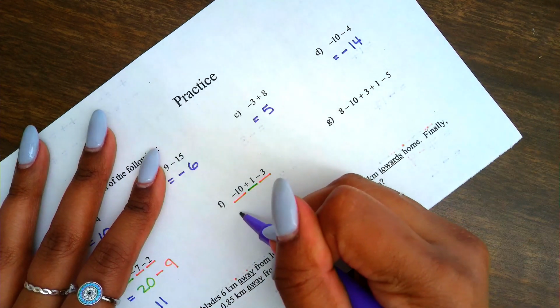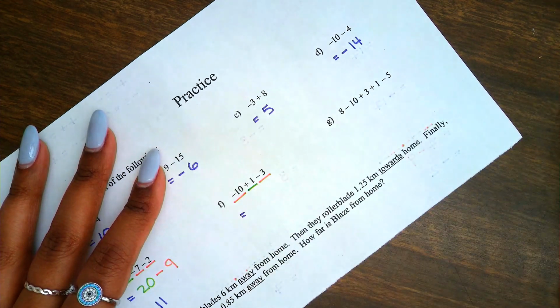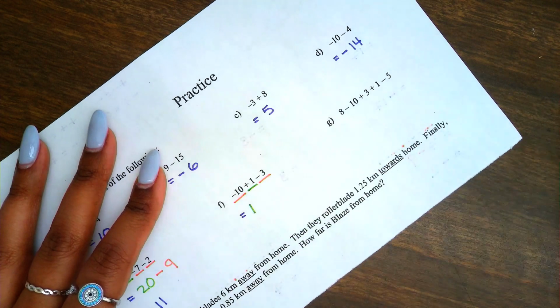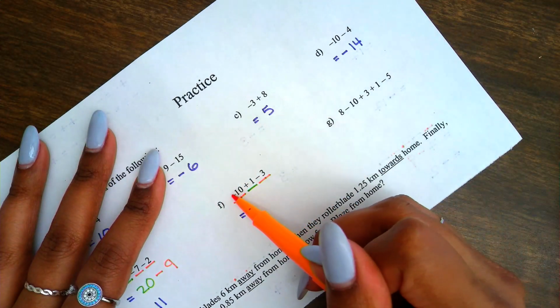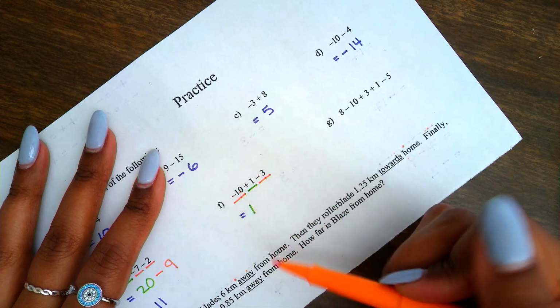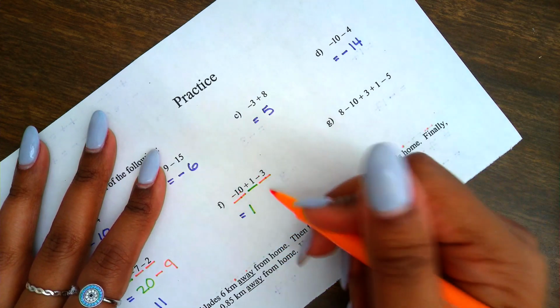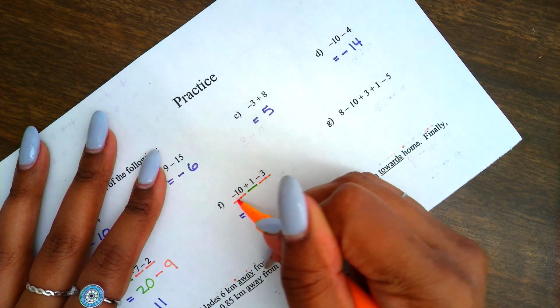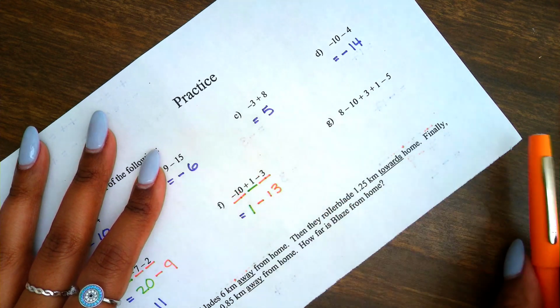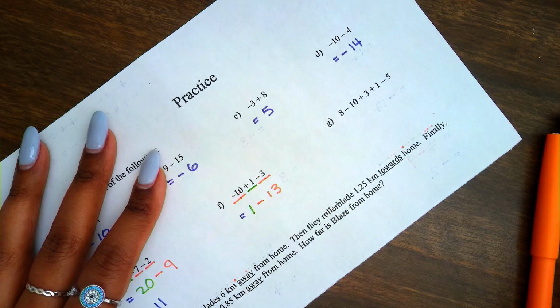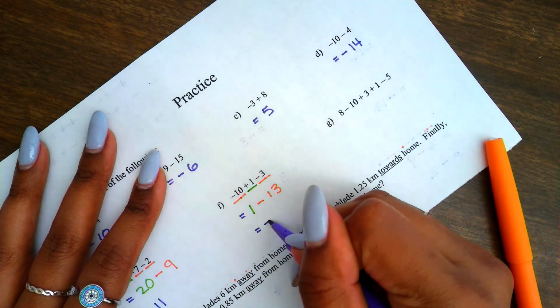So then I have to go, okay, this equals my positive number, which is just 1, and then I combine my negatives. So negative 10, negative 3. They're the same sign, so I add the two numbers. 10 and 3 is 13. And I take the sign of the bigger number, which is negative, and I get negative 13. So 1 minus 13. And this will give me negative 12.